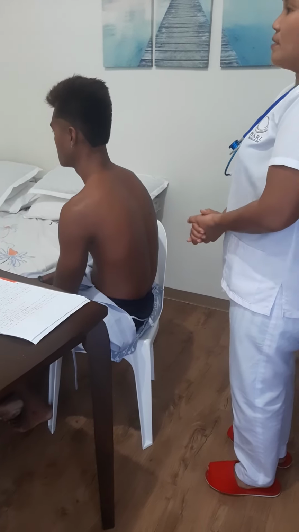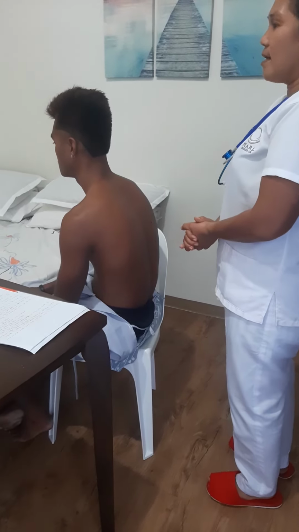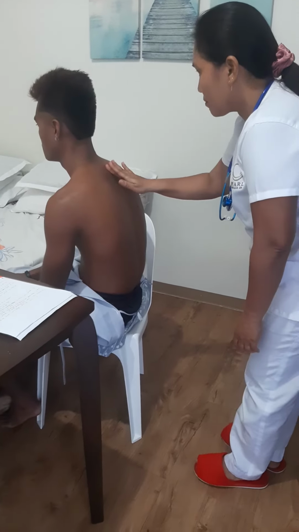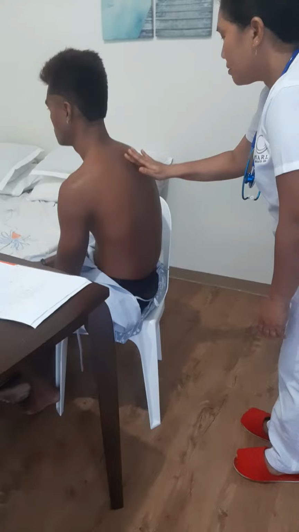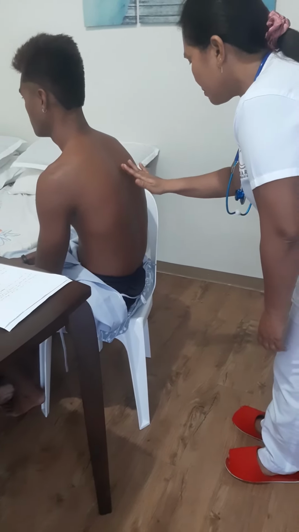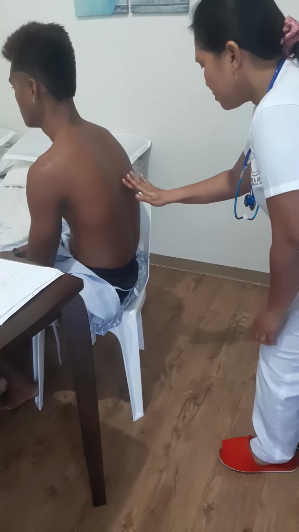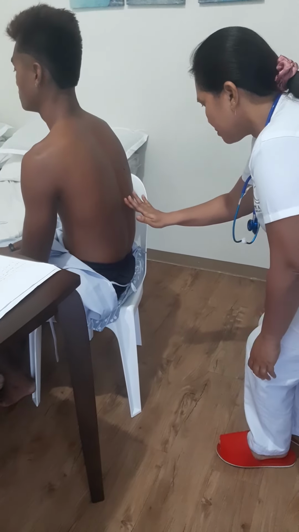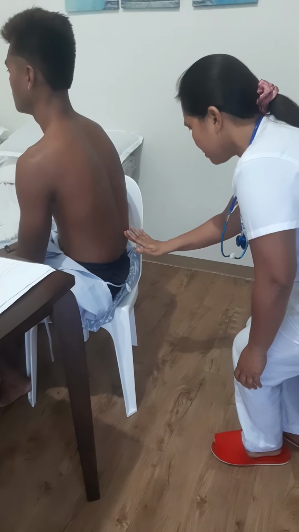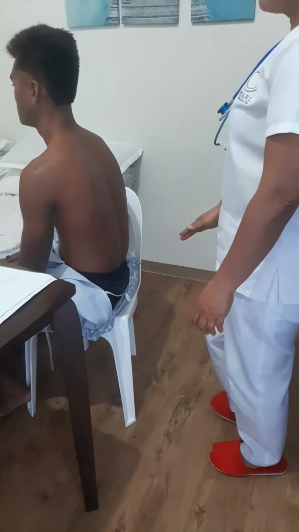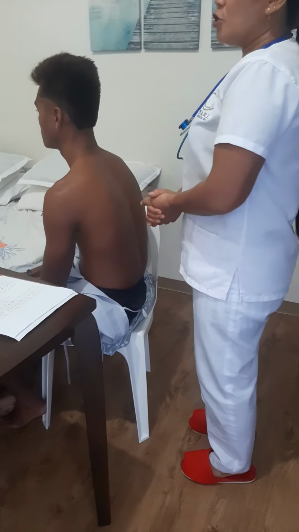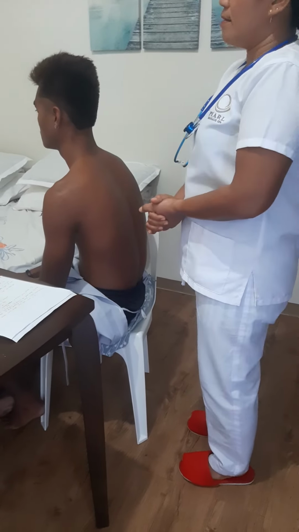We will palpate the spinous processes using the finger pads. Palpate the back; the spinous processes should be evenly spaced and non-tender.